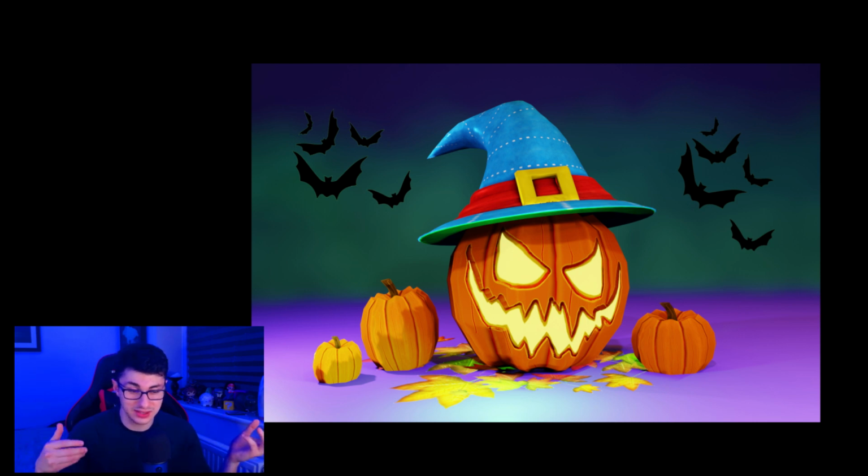The hat, I did the exact same steps as I did with the pumpkin. Same thing with the little pumpkins. The bats and the leaves were just done as a plane, and then I just added a PNG image onto it.